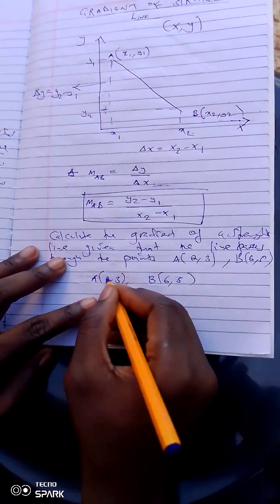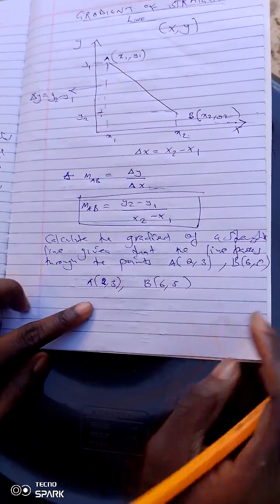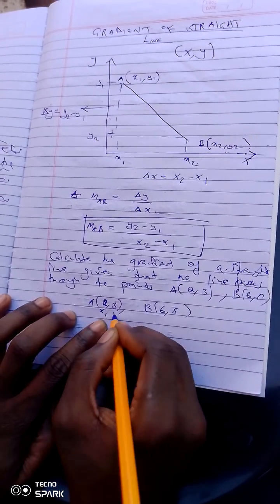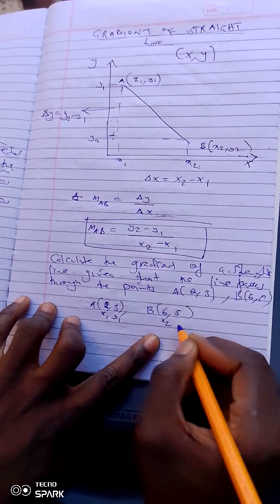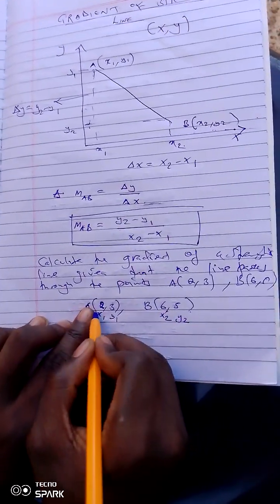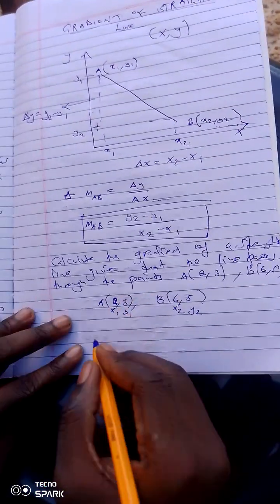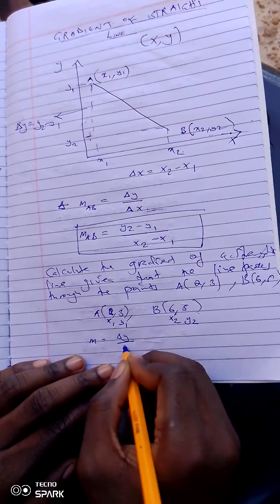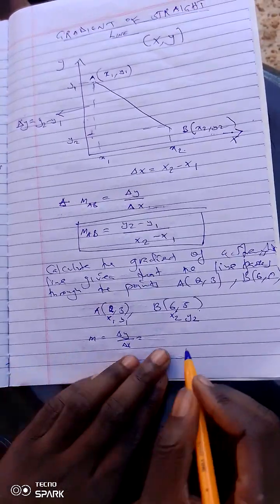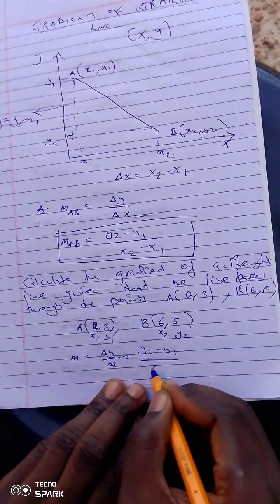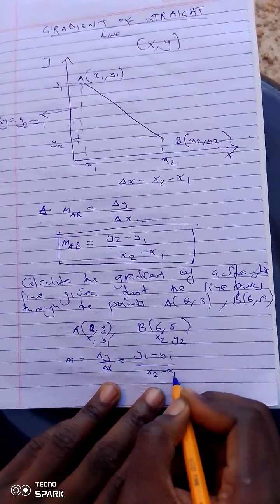So the choice depends on you. You can call this your x1, this your y1, this your x2, this your y2, or you can swap them around. You still get the same answer. So we know that gradient is given by change in y over change in x. That is y2 minus y1 over x2 minus x1.